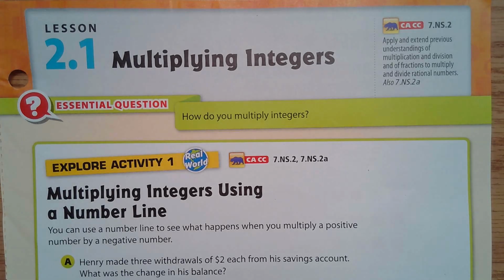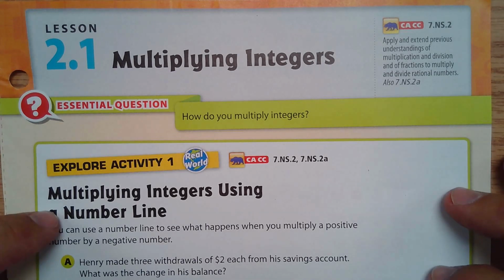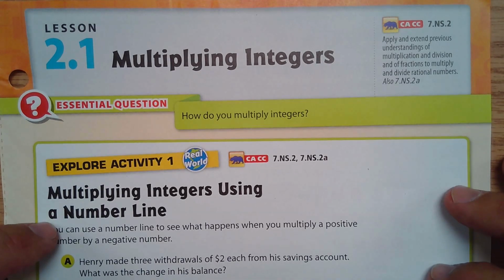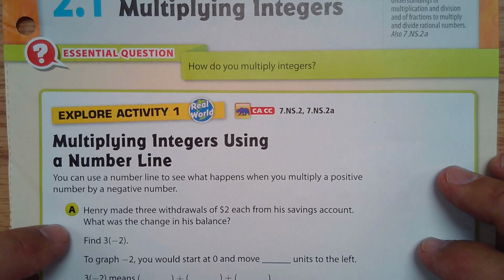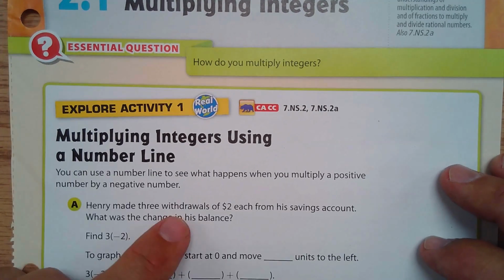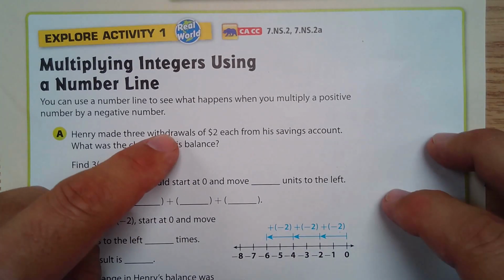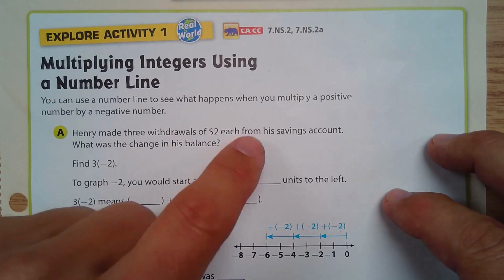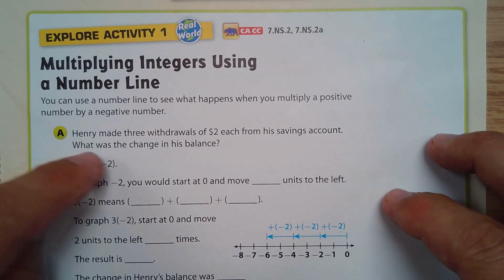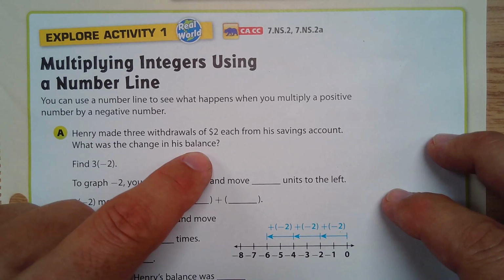All right, I'm going to teach you how to multiply integers. And we're going to first do it using a number line. Here's the situation. Henry made 3 withdrawals. That means he's taking money out of his account of $2 each time from his savings account. What was the change in his balance? That means, how much money does he have in the end?